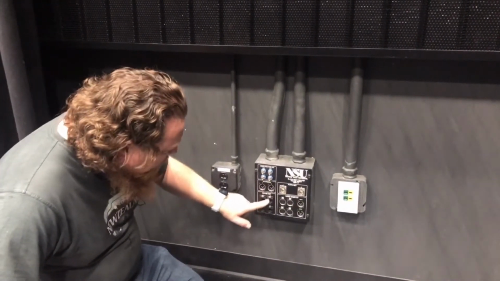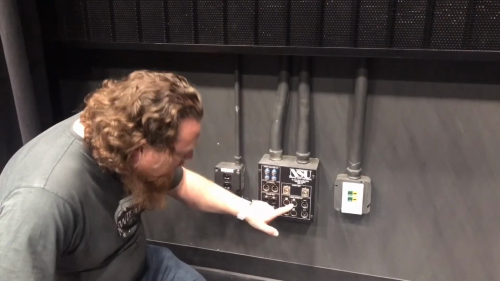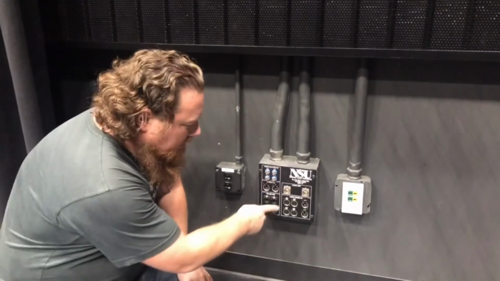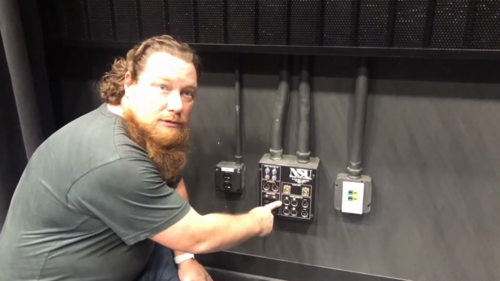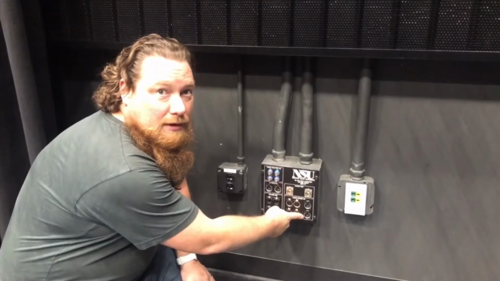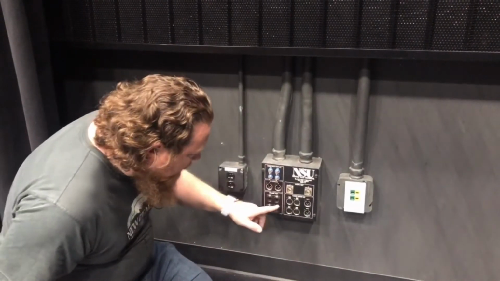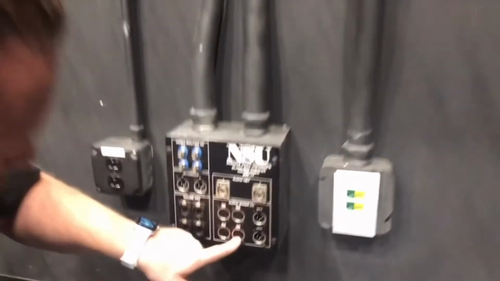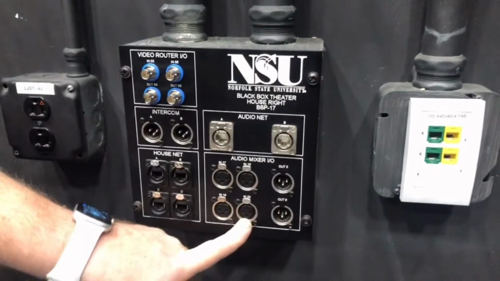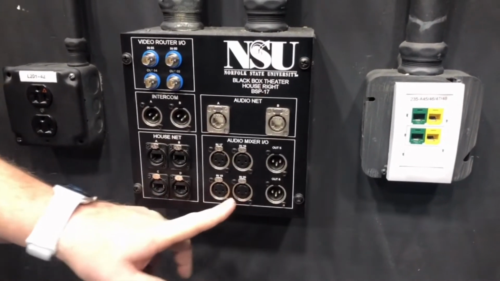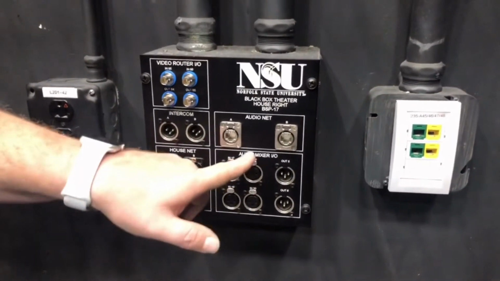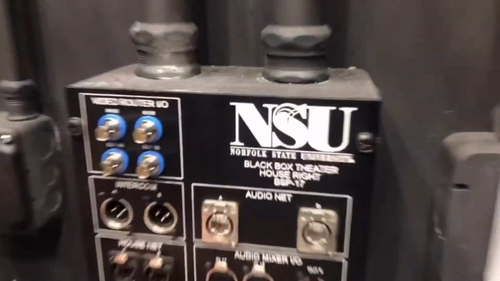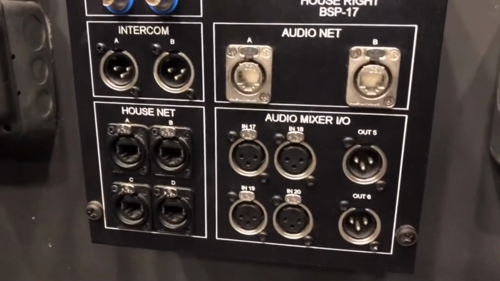I am actually not sure what HouseNet is. And then here we have in and out for audio. So ins being microphones, outs being speakers. And these are all numbered. So this says in 17, 18, 19, and 20. So if we went back to the soundboard over there, we would see 17, 18, 19, and 20 on it over there.